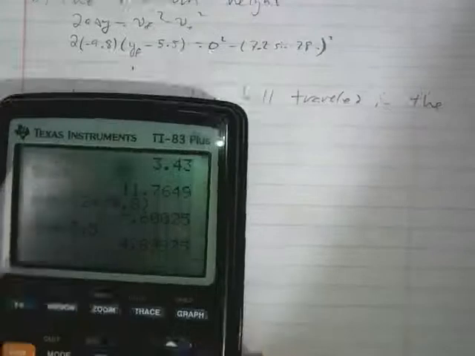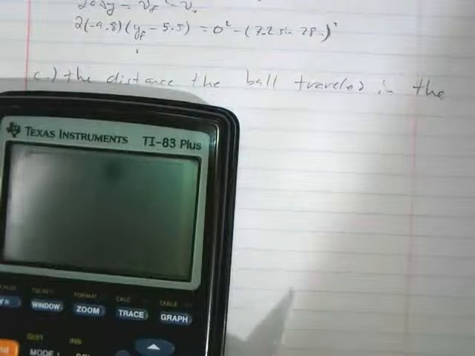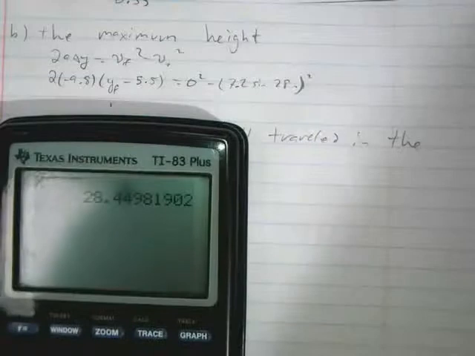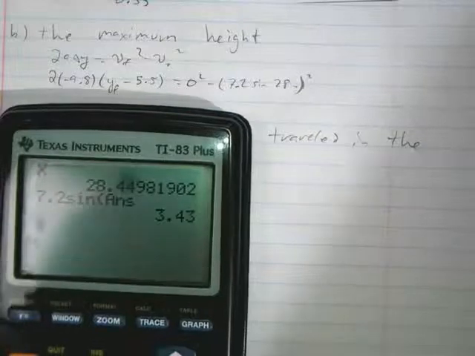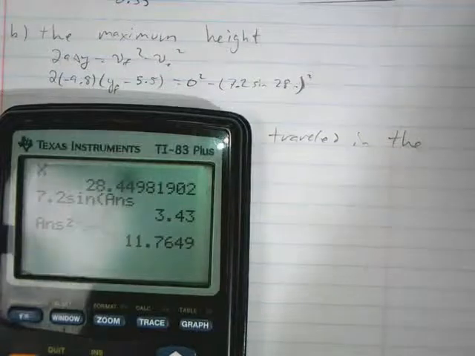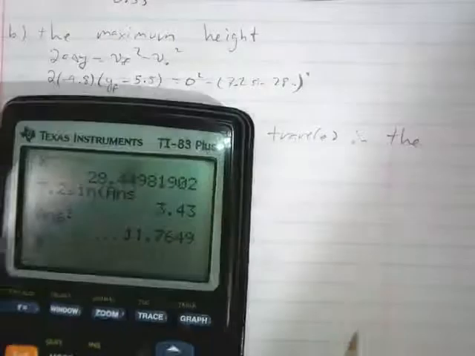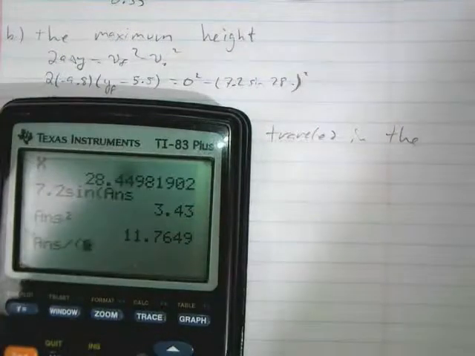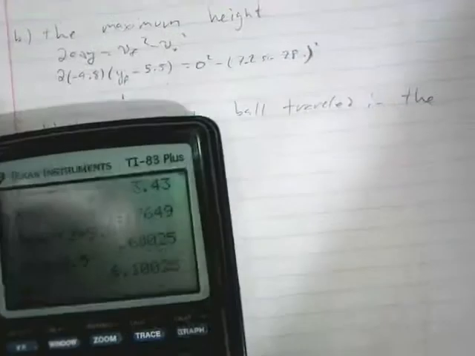I have made a mistake somewhere, because it obviously doesn't make sense that the maximum height would be lower than the initial height. So let's try this again. Let's see, x. I did store it, okay. 7.2 sine of that squared. I see, I made a sign error. There's a negative out in front of that, which I didn't include here. So I make it negative and then divide by negative 9.8. So the negative cancels out. So I divide by 2 times 9.8. And then add 5.5. Okay, all is right with the world.